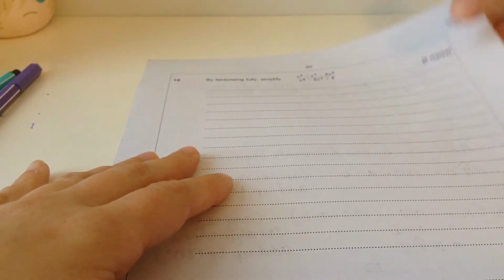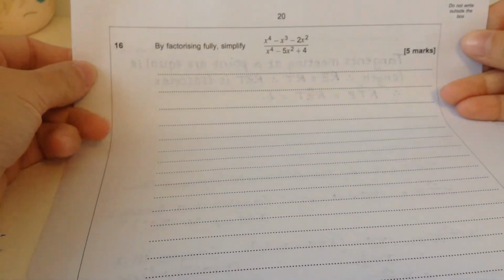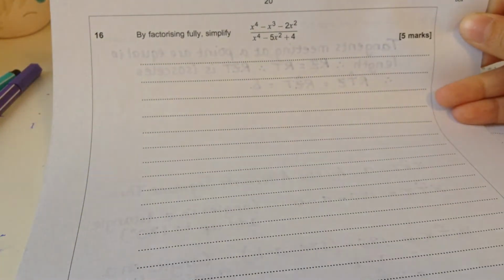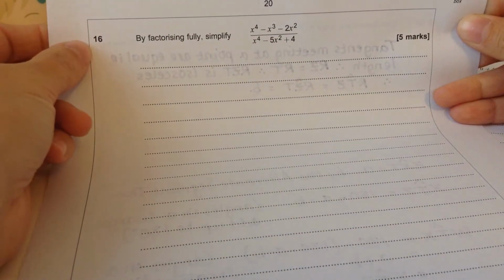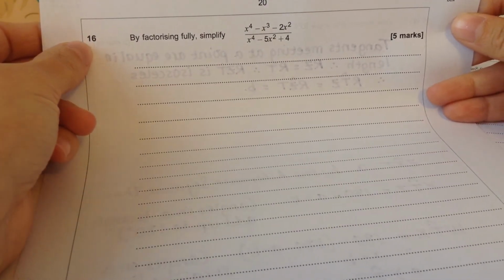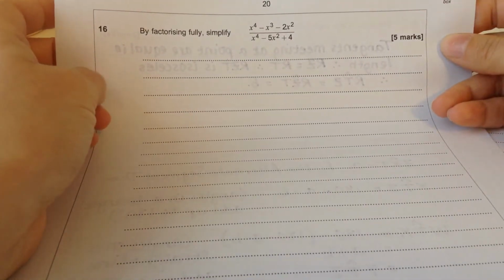This is part 4 and we've got just 2 questions left, but look how much space they give you for them. That means they're probably going to be difficult. But let's have a go. So 16, it's not focusing properly. I don't know how you make it focus. Oh, there we go. By factorizing fully, simplify this. Okay, so we just have to factorize.